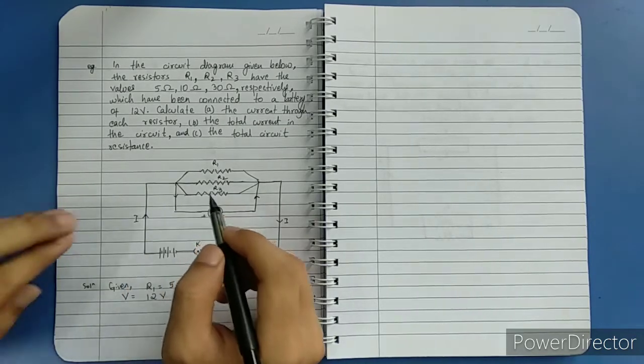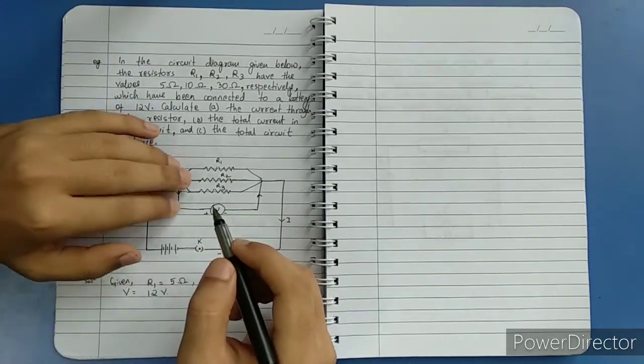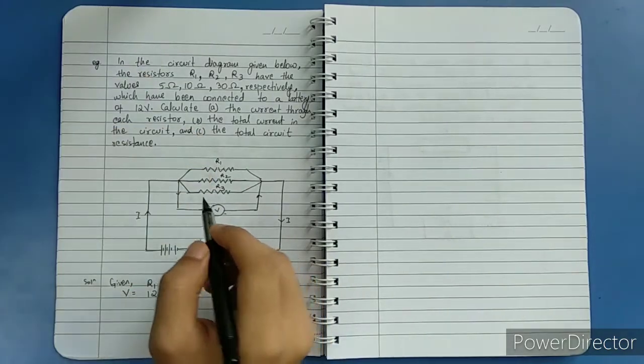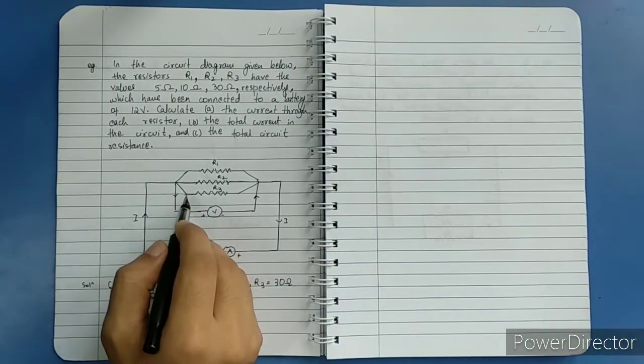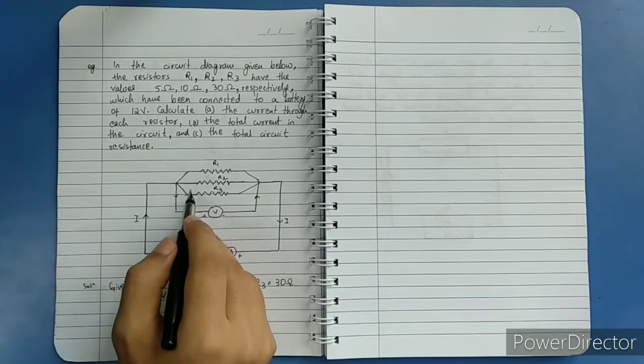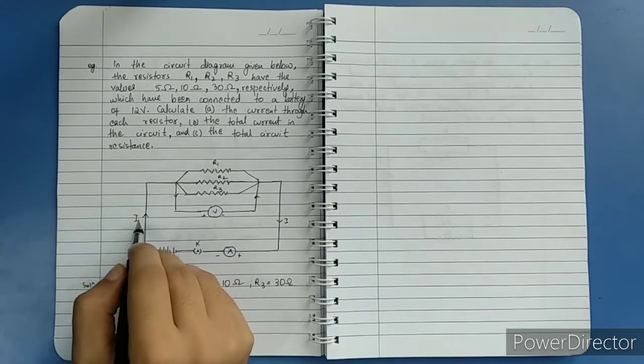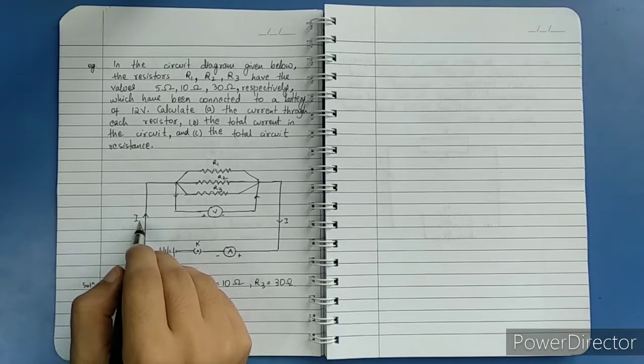The current that is coming gets split into 3 parts, so the current is splitting into I1, I2 and I3. So the current through each resistor might be different and will definitely not be equal to the total current.